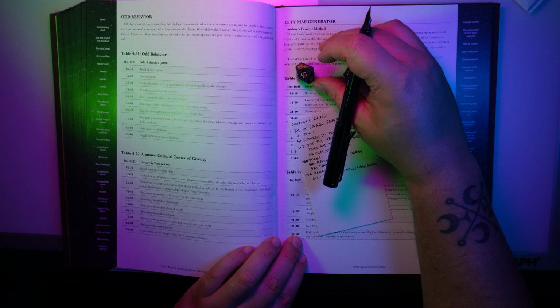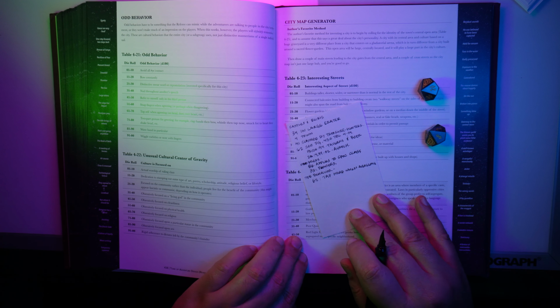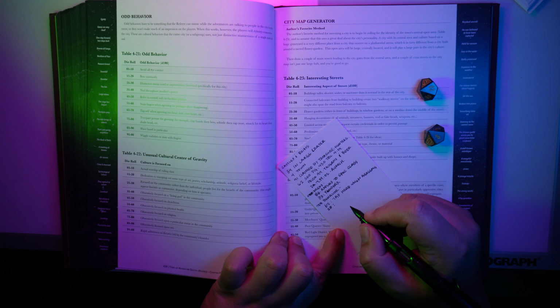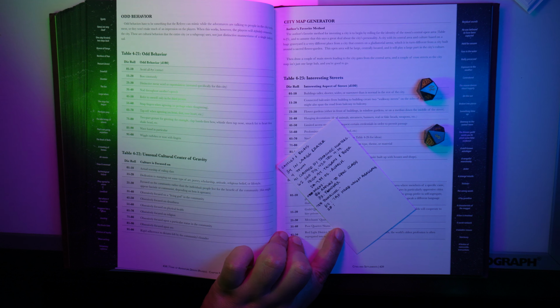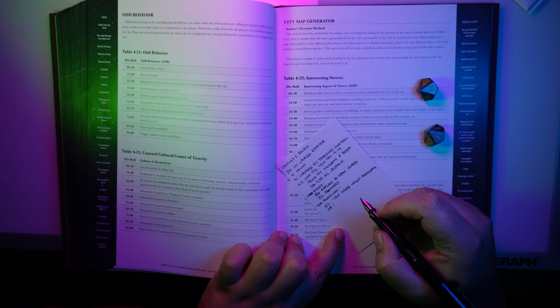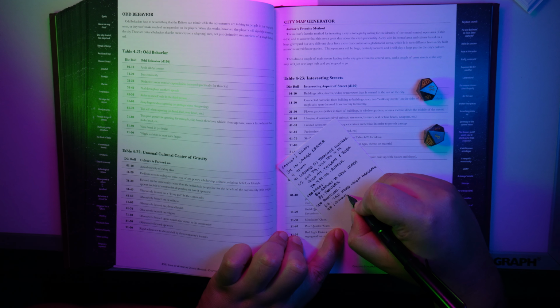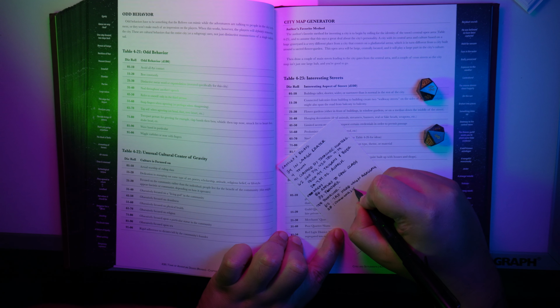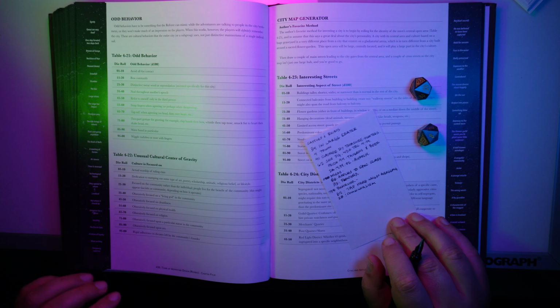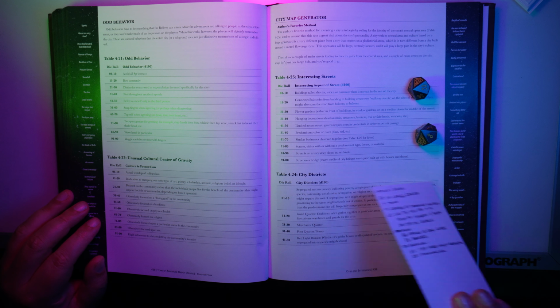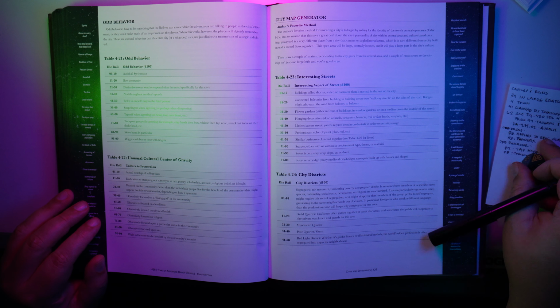Unusual cultural center of gravity. We got a 28. Focused on the community rather than the individual. Okay. So I'm going to call that communalism. I don't know if that's actually what it is, but it sounds like what it is. Might appear fascistic or communist, depending on how it operates. That's interesting.